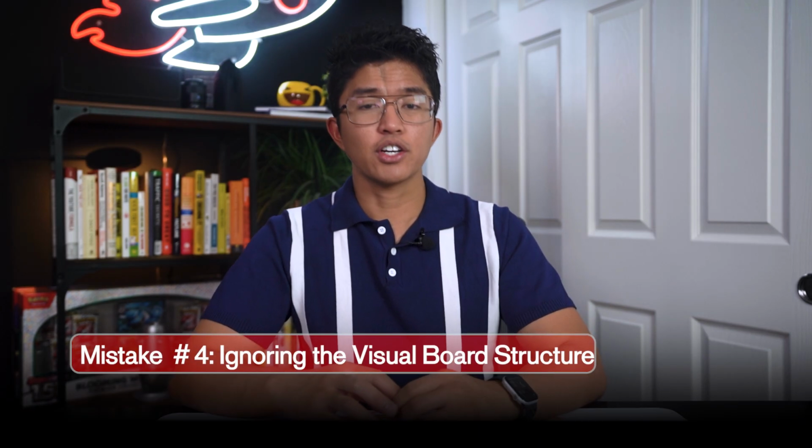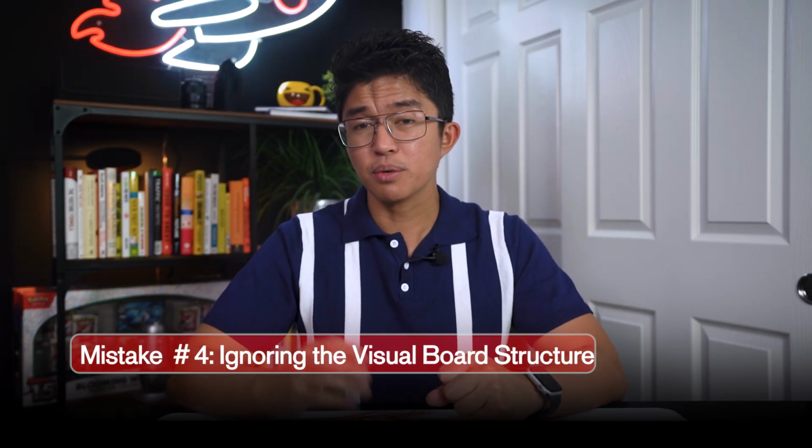Mistake number 4, ignoring the visual board structure. Poppy's visual interface isn't just for aesthetic purposes, it's functional. Creating clear visual groupings and connections helps the AI understand context, which leads to stronger, more accurate output.